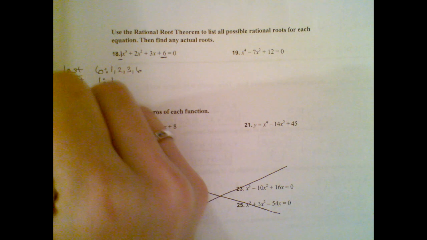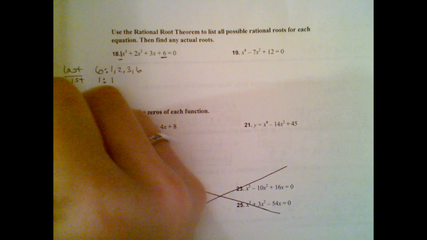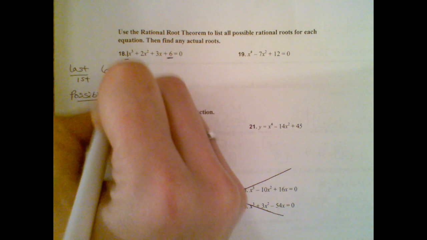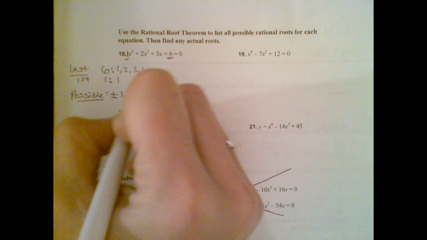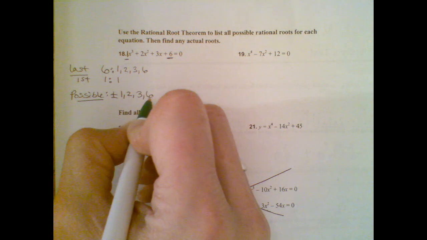So the list of possible ones are going to be 1 divided by 1 is 1, 2 divided by 1 is 2, 3 divided by 1 is 3, 6 divided by 1 is 6. And we need a plus or minus sign in front of each of these.